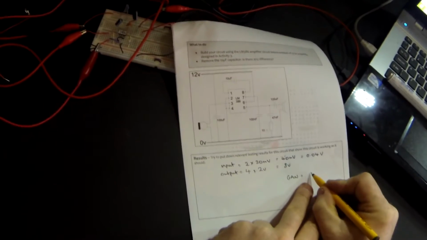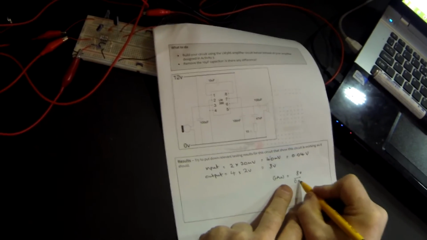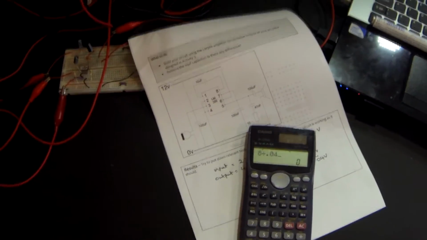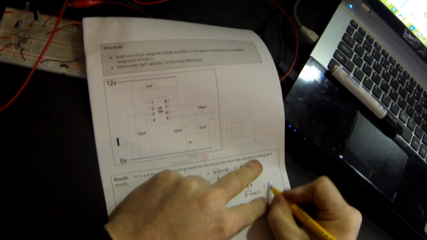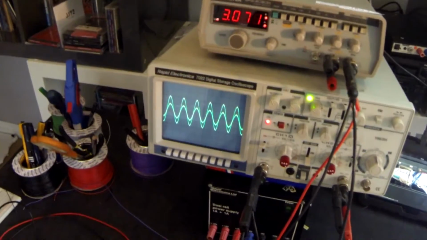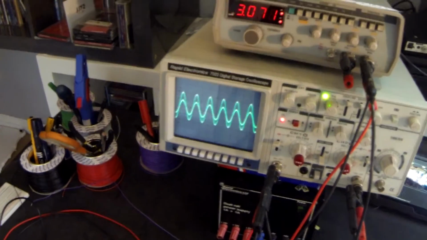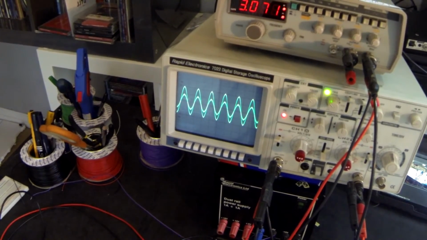So what is our gain in this circuit? Well, our gain is equal to out over in. So our out was 8 volts and our in was 0.04 volts. Using our calculator, out 8 volts divided by 0.04 volts going in equals a gain of 200. Now I'm glad that's 200, and I'll explain why in a short while. So our gain here is 200. Let's look at the two together. You will also notice that it is a non-inverting amplifier the way that we have configured it and the way that it is used.